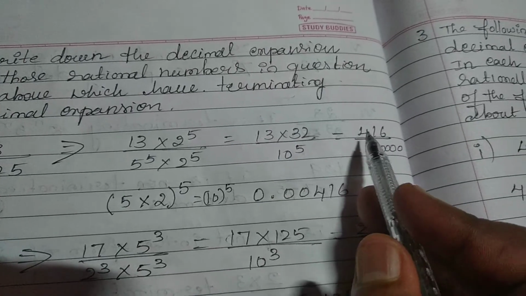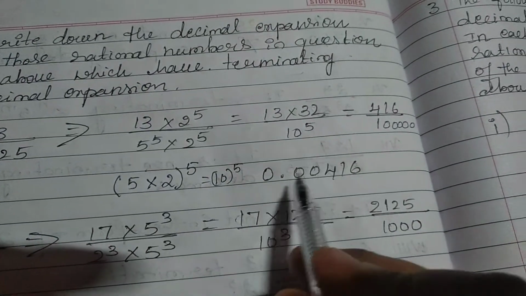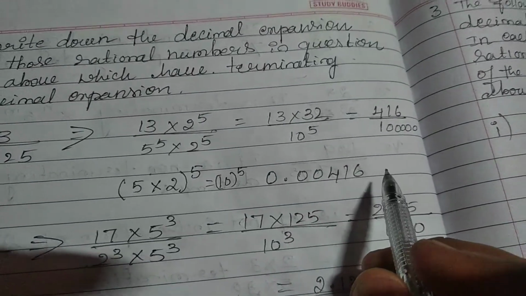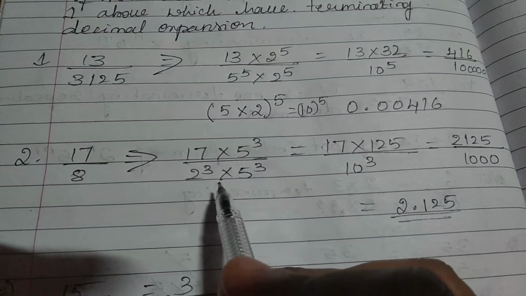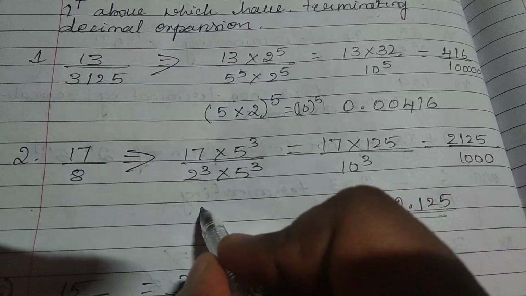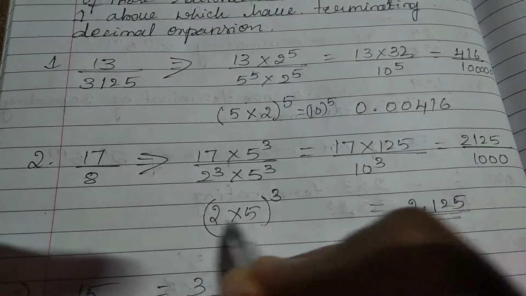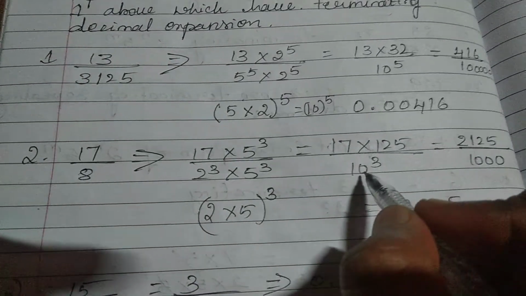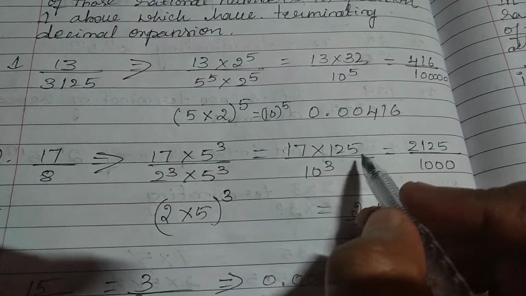Okay, so 416 over 1 followed by 50, this can be written as 0.00416. So this is a terminating decimal. Let me take 17 by 18. Here we need to take 2 into 5 whole cube. So 2 into 5 whole cube means 10 cube. So here 17, 5 into 5 into 5 means 125.